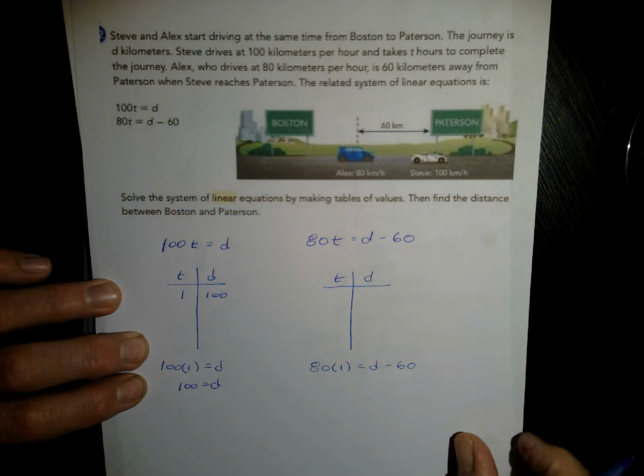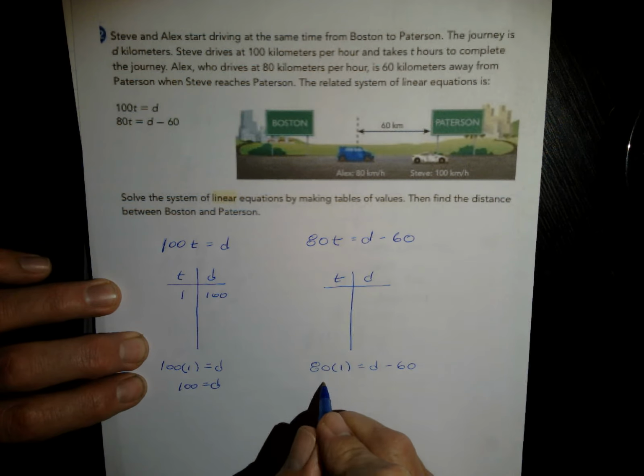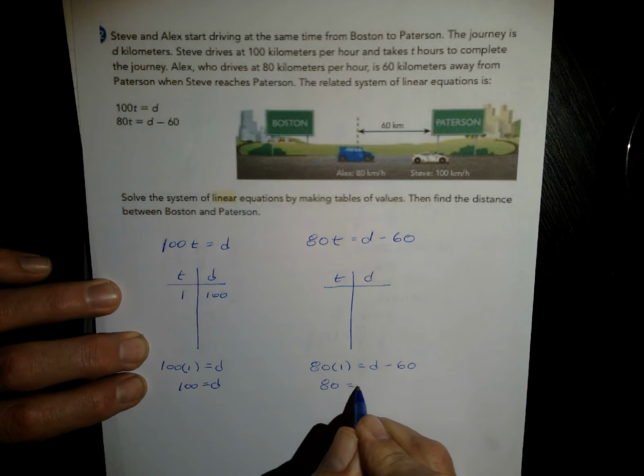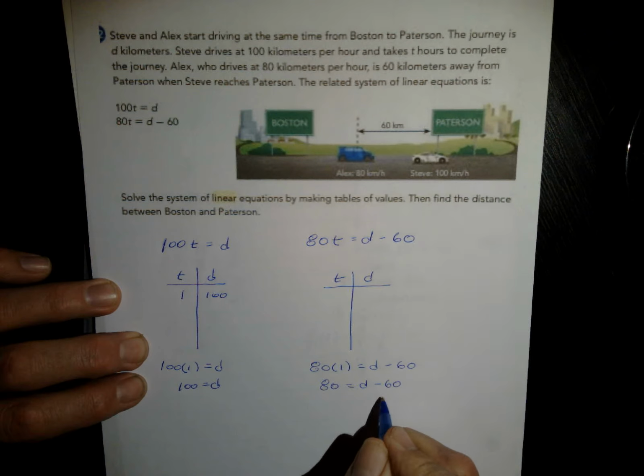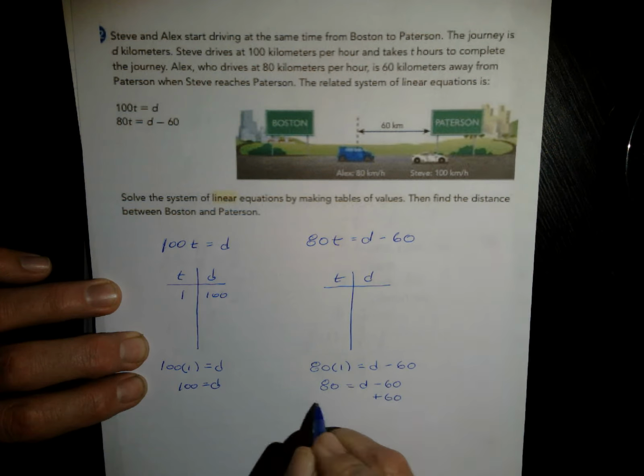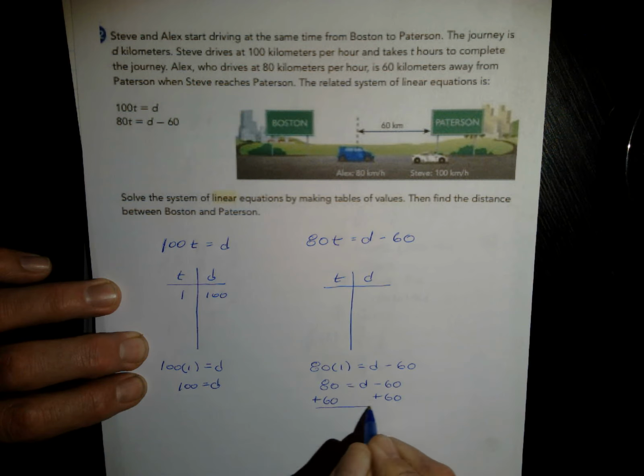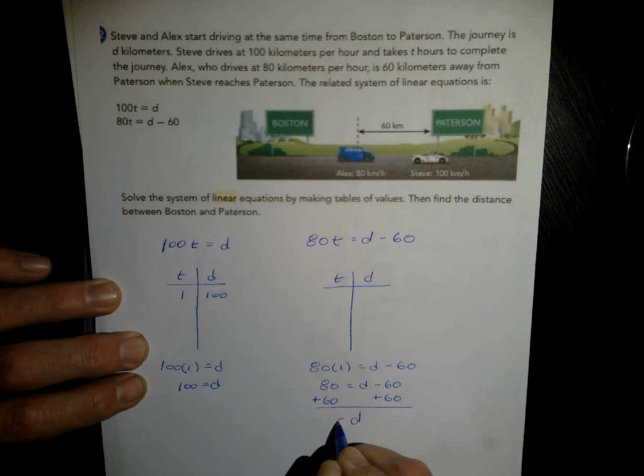It's some distance away as described by this equation. We'll add 60 to both sides, and D in this case is 140.